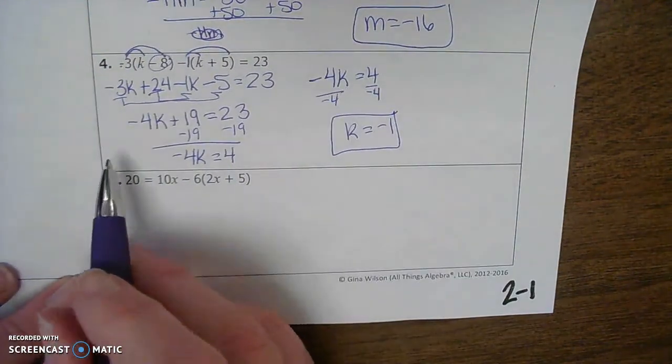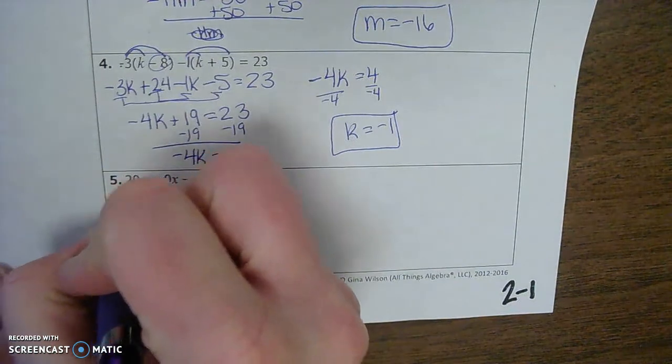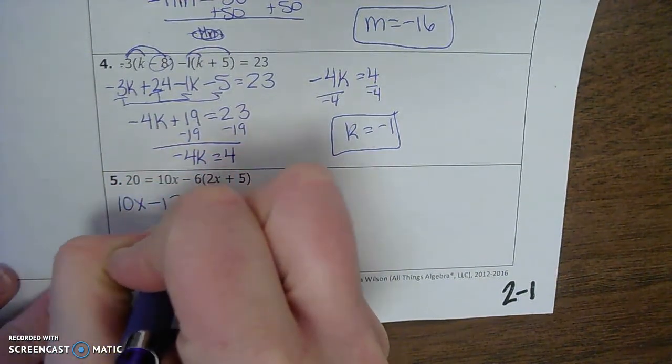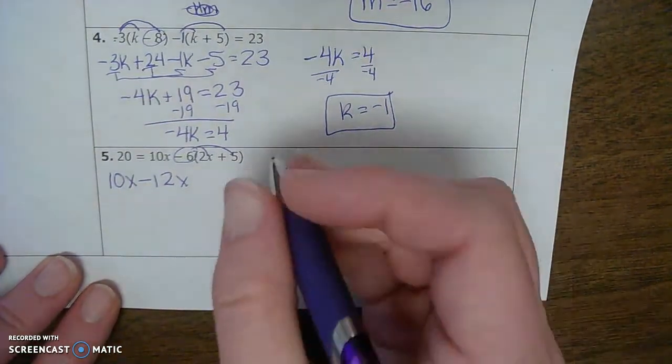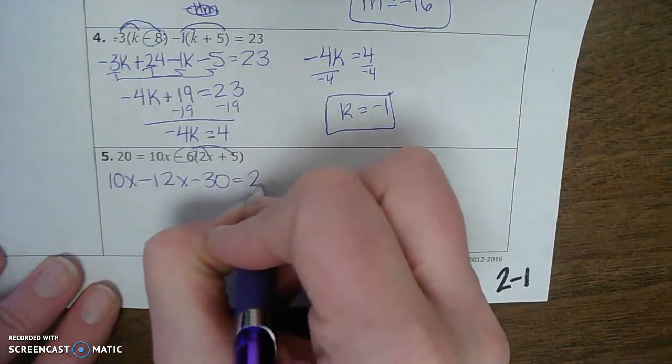All right, again with number 5, I'm going to rewrite it. So I'm going to write 10x minus 12x. Again, this is a negative 6 that you're multiplying through. And then minus 30 equals 20.